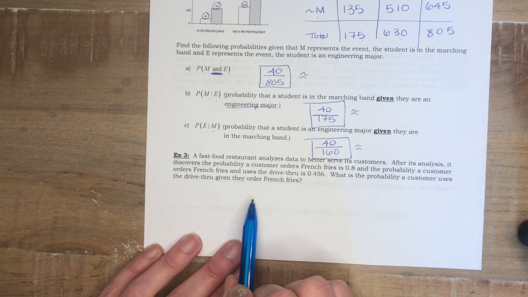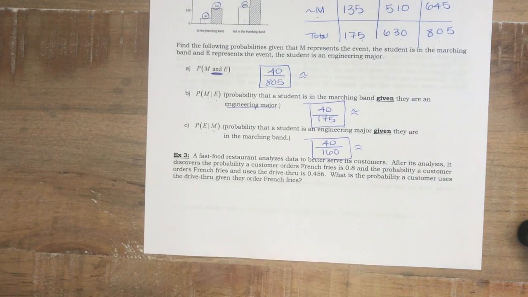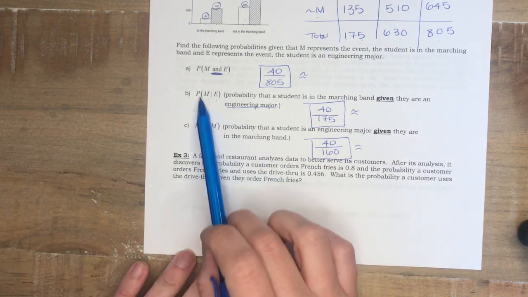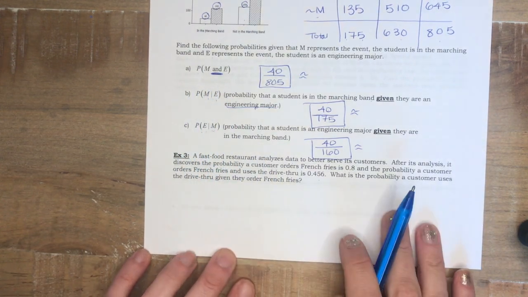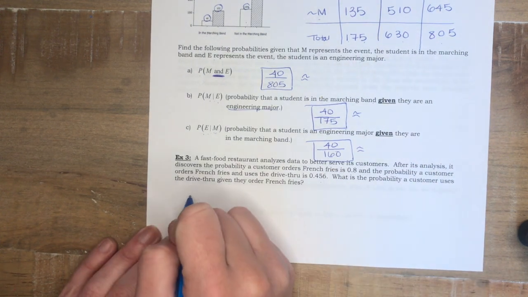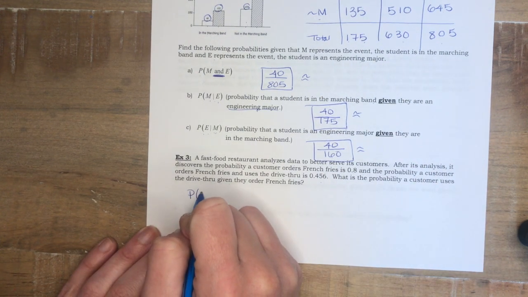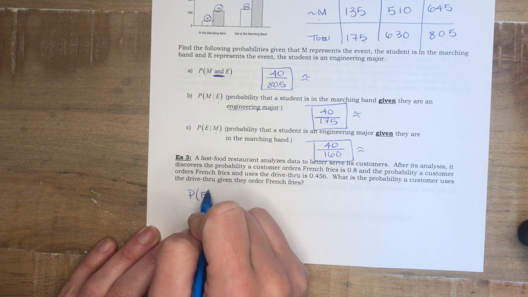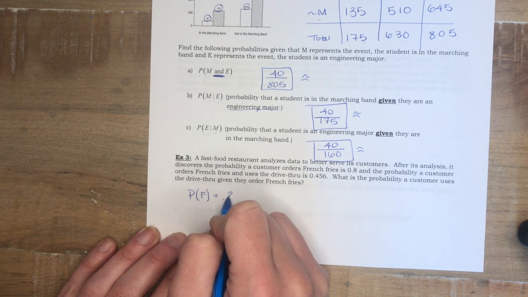Okay, so sometimes these probability questions, like I said before, sound a little bit confusing, and it's always better if I can try to simplify it, especially by trying to use our symbols. And then kind of follow a formula. So I'm just going to simplify it a little and write probability that they order french fries. So I'm going to use F equals 0.8.